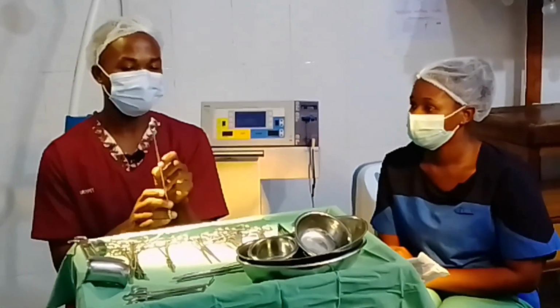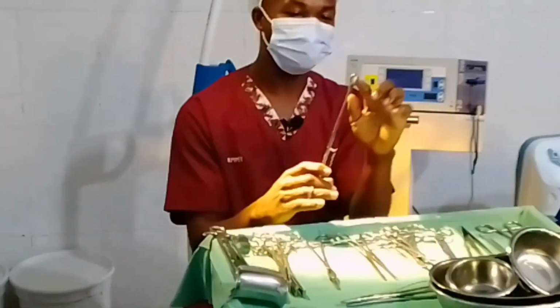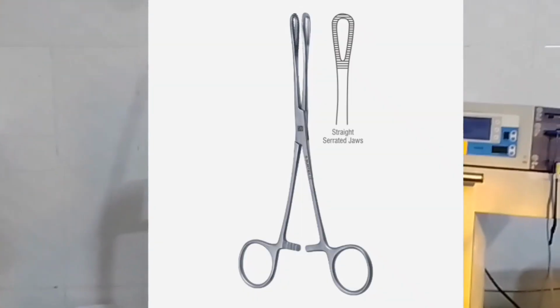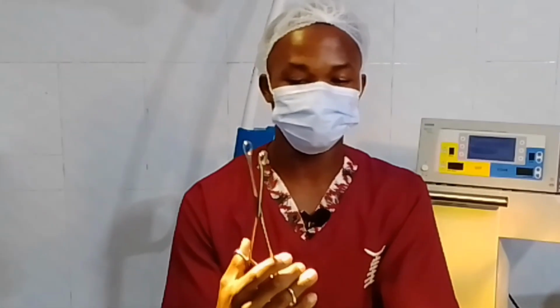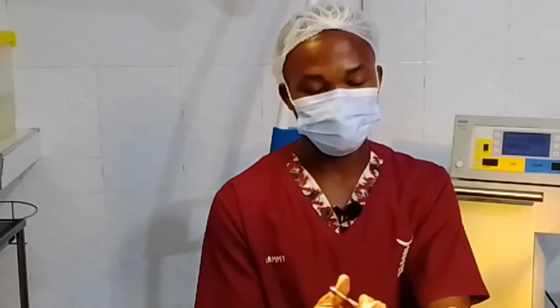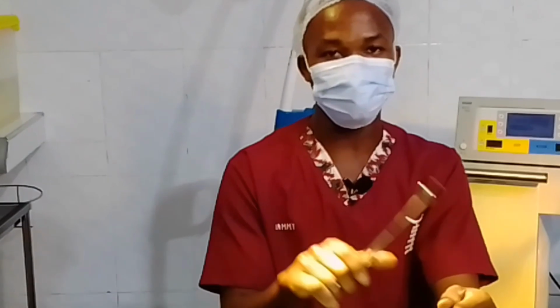So we have the first instrument here. When you look at it, there is a hole here. We call it sponge holding forceps. Most students, when you ask them what they use it for, they will say it is used to hold sponge. You don't use it to hold sponge. Before incision, before you cut the patient, you must clean the area. We use the sponge holding forceps to do that.